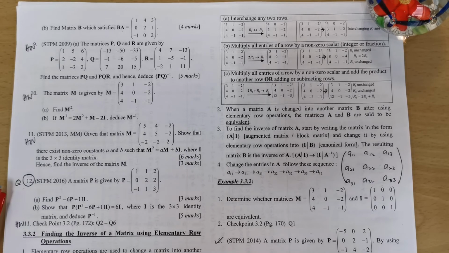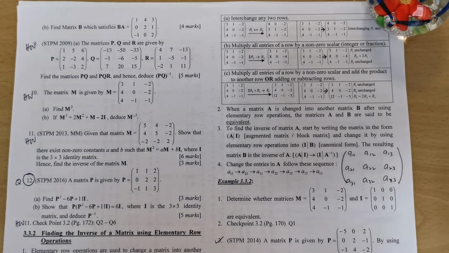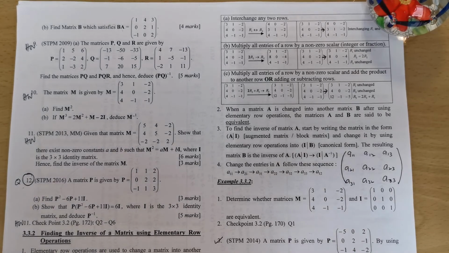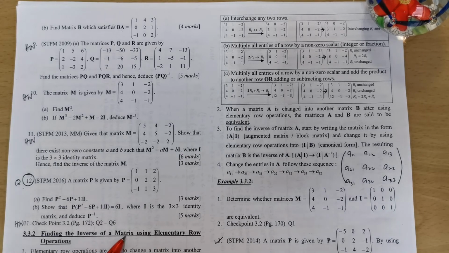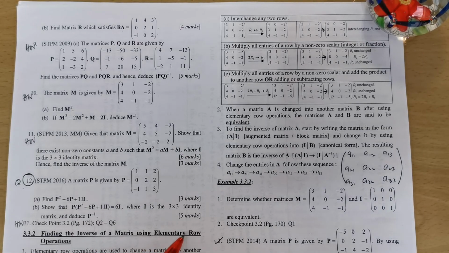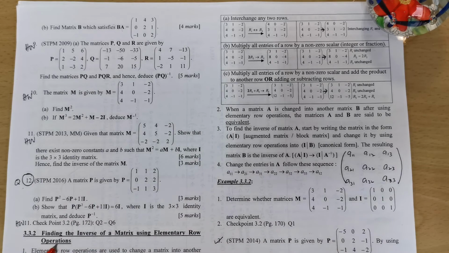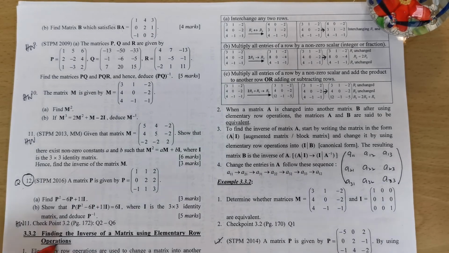All right, so after 20 minutes, I will upload another video to show how we are going to find the inverse of a matrix using elementary row operations. Okay, all right, see you later.